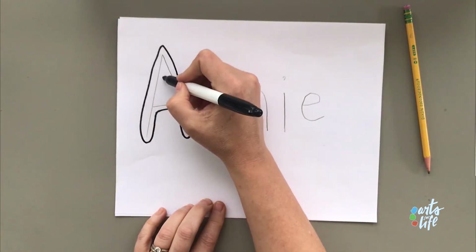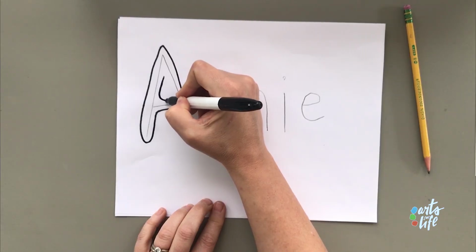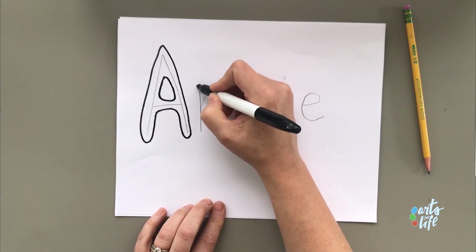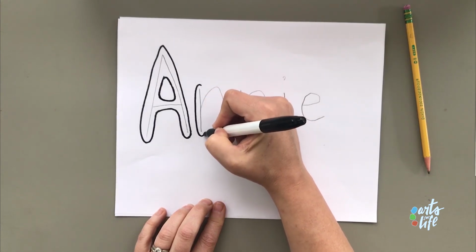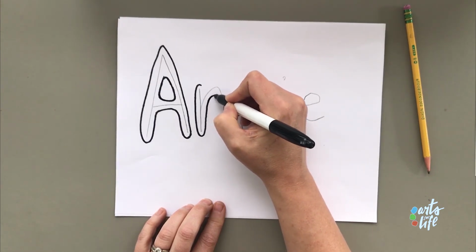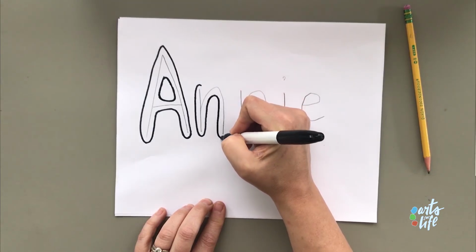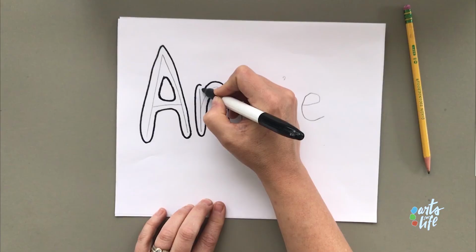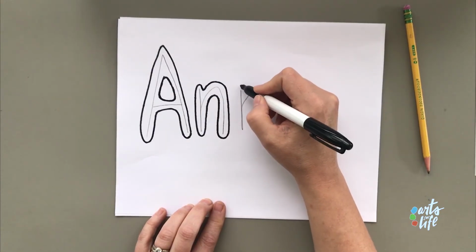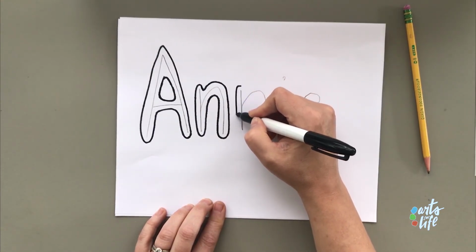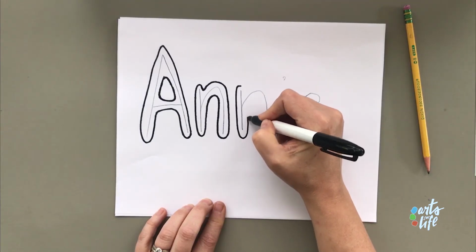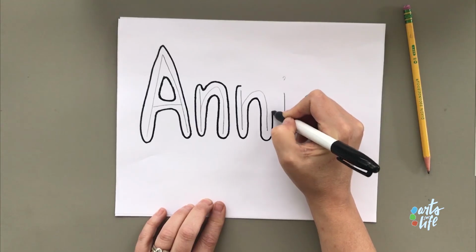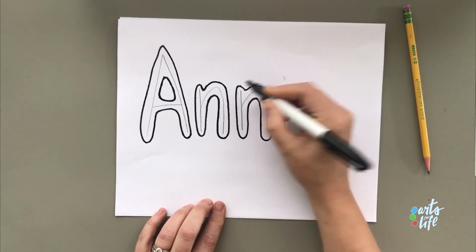And then I'm going to do the same. The letter A has a hole in it, so I'm going to do the same thing inside the letter A, like that. I'm going to keep doing that around each letter, taking my time and making it thick or thin. How close your marker gets to your letter determines how thick or thin your letter is. So I'm going to start my N here. My little ant is crawling all the way around, just like that.